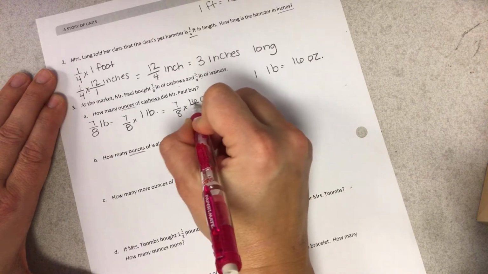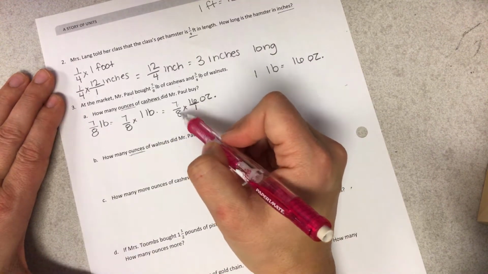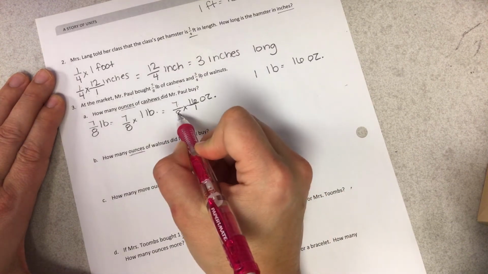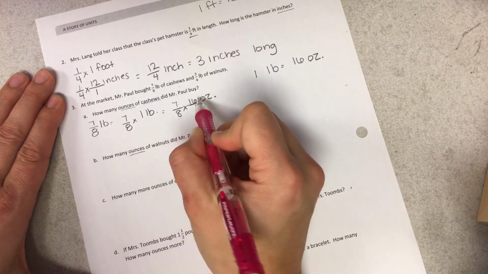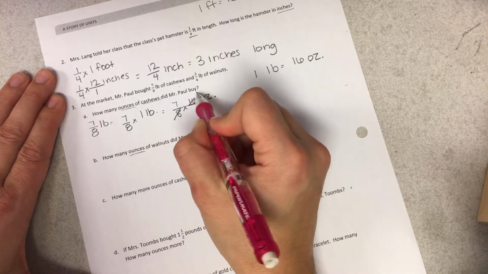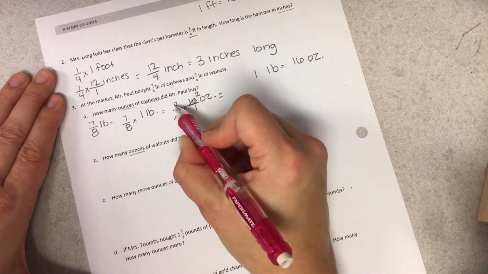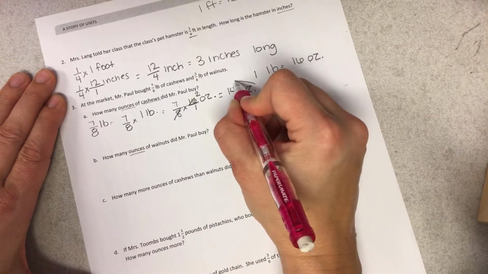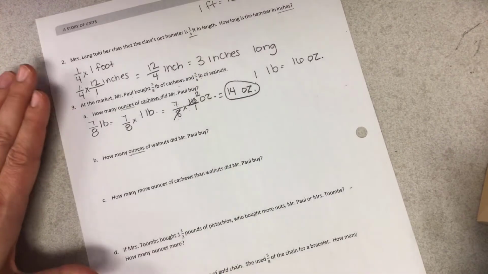Now when I do this, guys, I can't do 7 divided by 8, but I can do 16 divided by 8, that I can get rid of. I know 16 divided by 8 is going to be 2. So when I solve this, I get 7 times 2 is 14 ounces. So the cashews is 14 ounces.